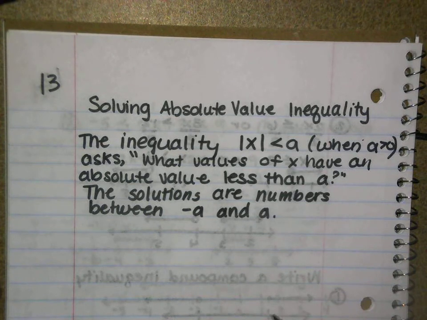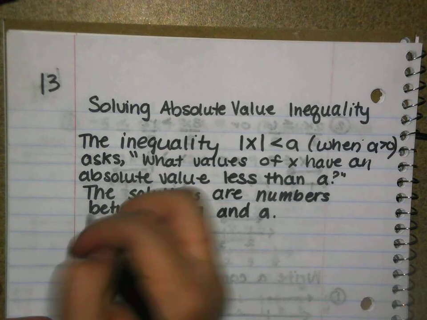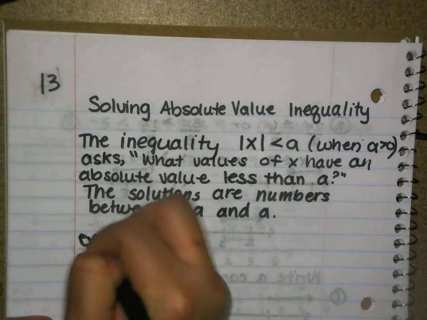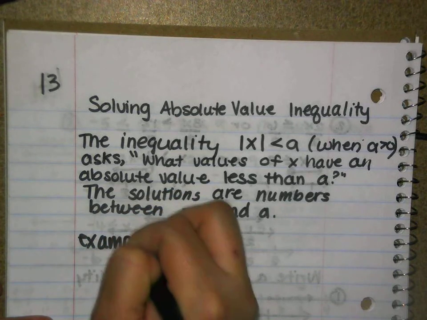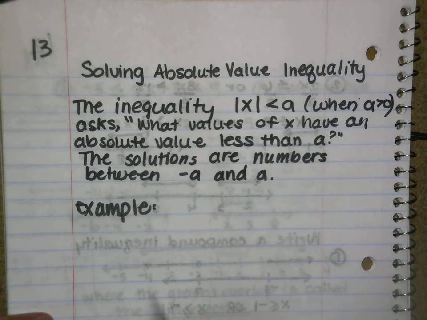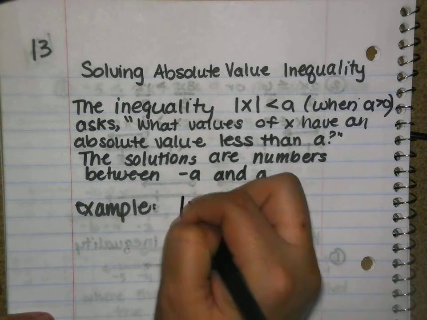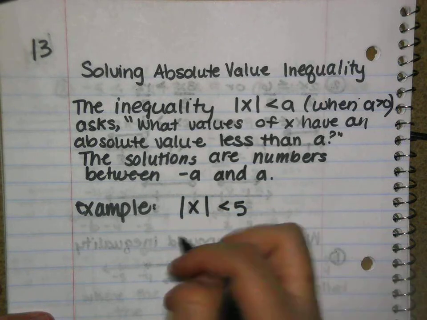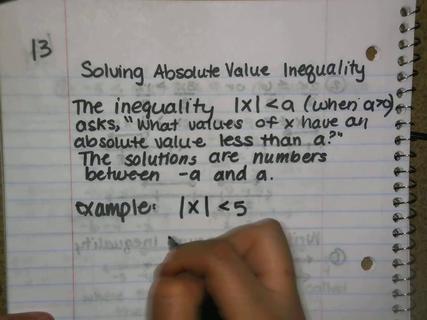So for example, we might see it like this. The absolute value of x is less than 5. Well, we already know that that's going to mean that it's between negative 5 and positive 5.